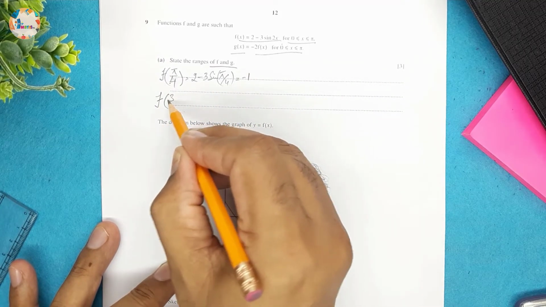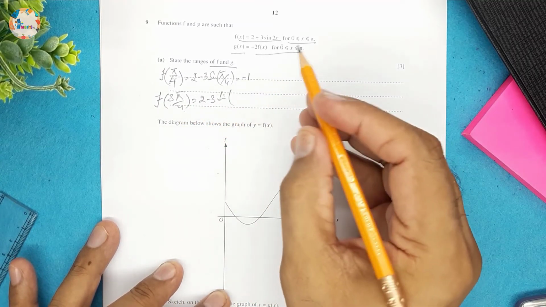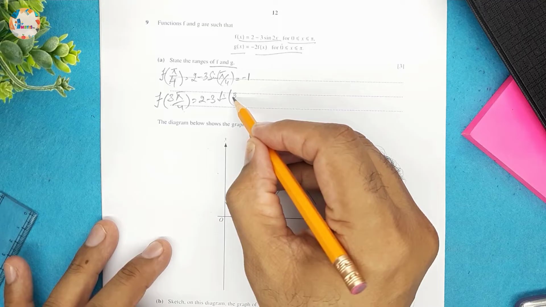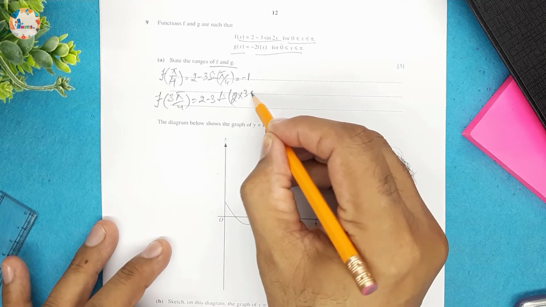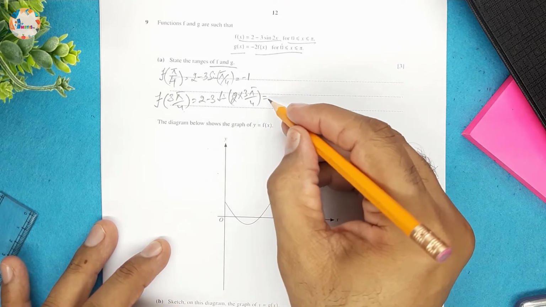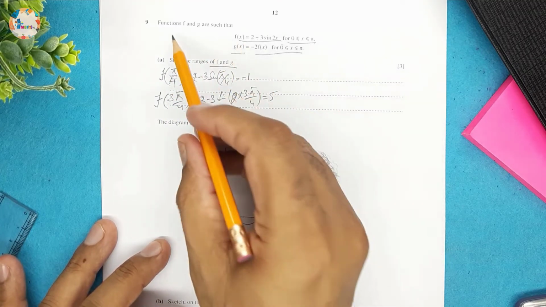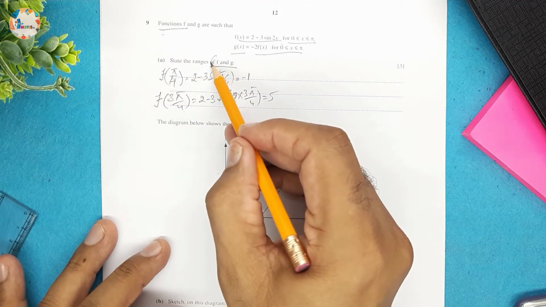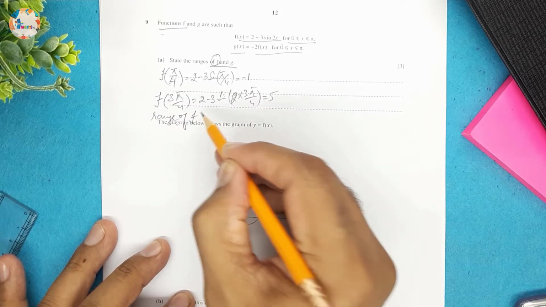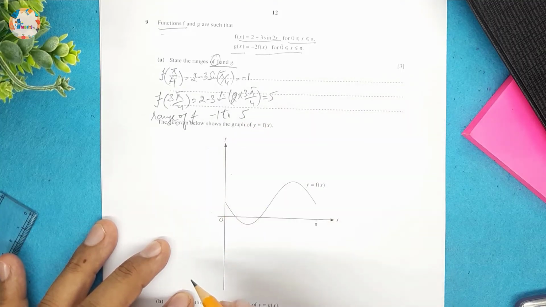And f of 3 pi by 4 also we can check, that will be 2 minus 3 sine of 2 into 3 pi by 4. If we calculate this, this will be equal to 5. So the range of f will be minus 1 to 5.